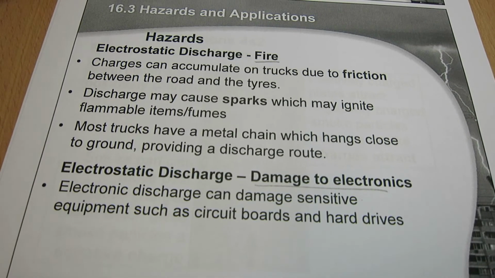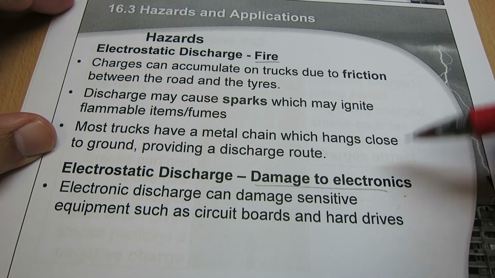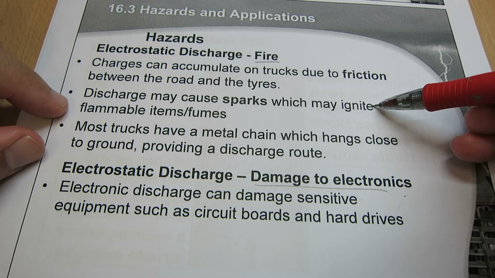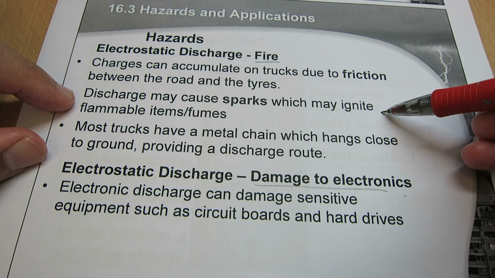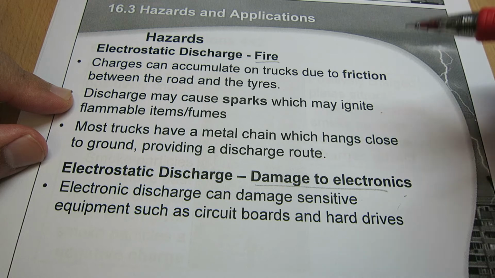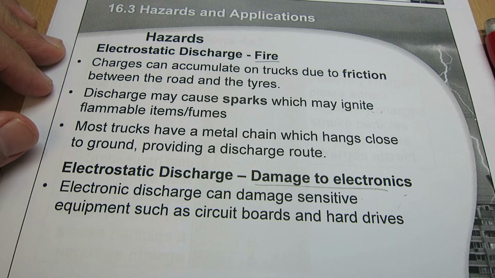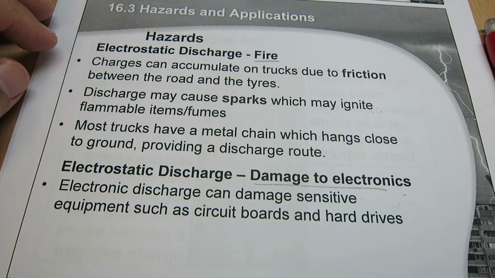Some other hazards: electrostatic discharge that can cause fire and damage to electronics. Now, fires are especially dangerous at gas petrol stations, but actually Singapore is pretty safe. It's because Singapore is quite humid. So remember that one of the ways in which we can discharge is via the humidity. So Singapore is pretty safe because we are quite humid. Any excess charge build-up even at the petrol station will immediately be discharged.